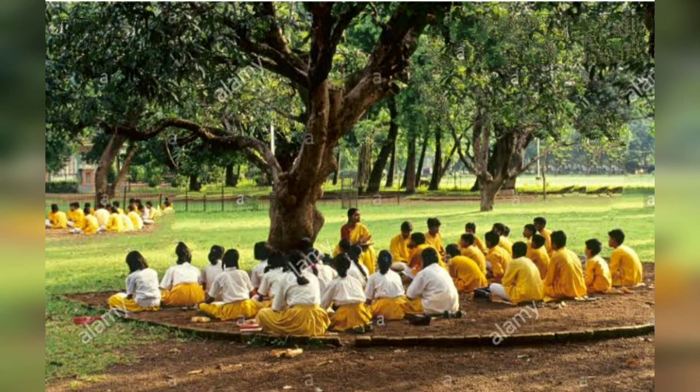In this system, the classes were not held during the harvest time when rural children often worked in the fields. The pathshala started once again when the crops had been cut and stored. This meant that even children of peasant families could study.